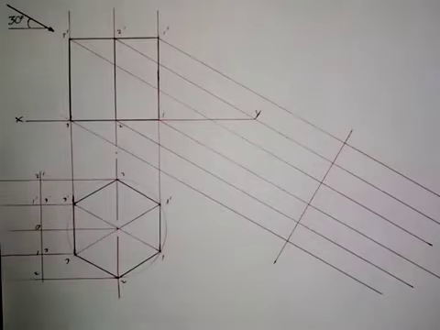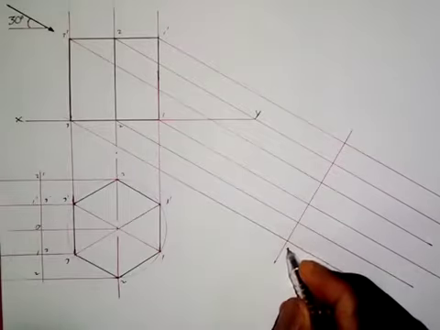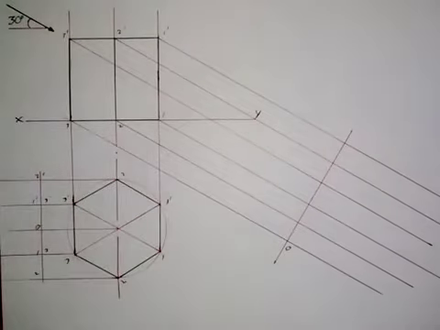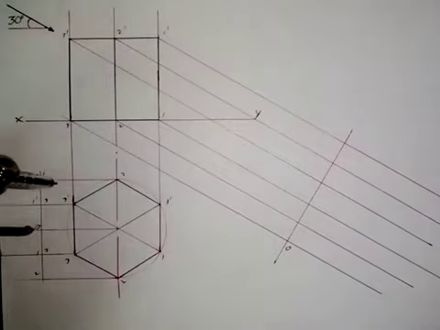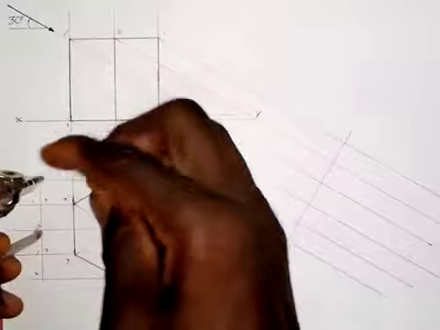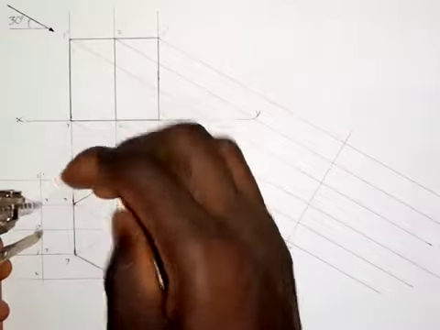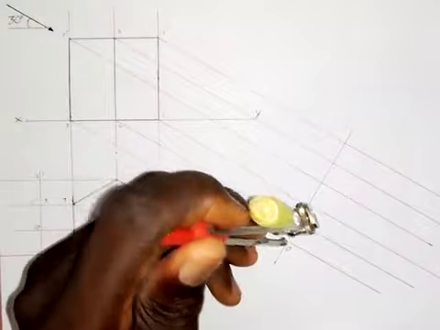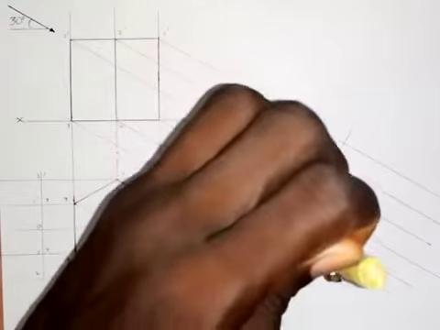All right, having done that, the next thing that we are going to do is to number this. So this is 0, I'll call this 0. The next thing I'm going to do is to take my compass. I put it at point 0 here, and I will extend it to this point here. Bringing it to 0 here, I make an arc here and here.